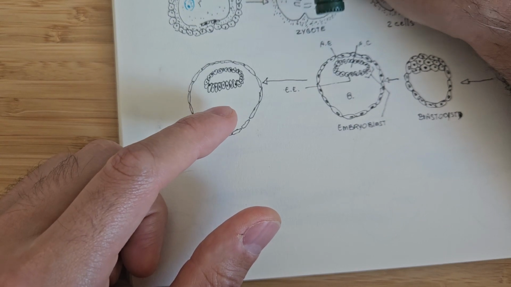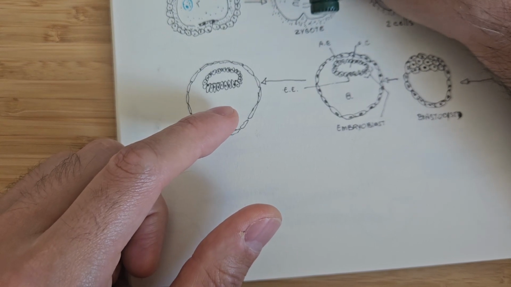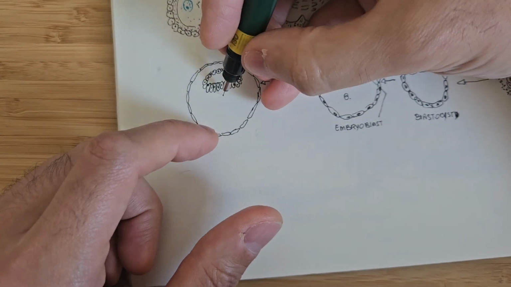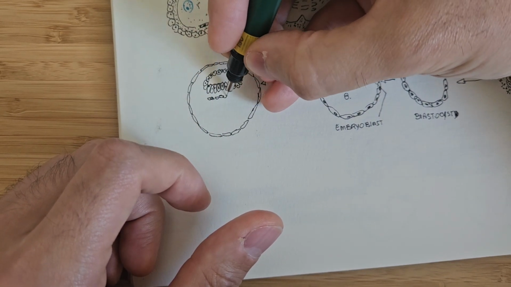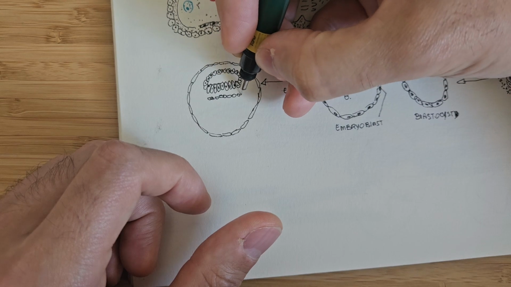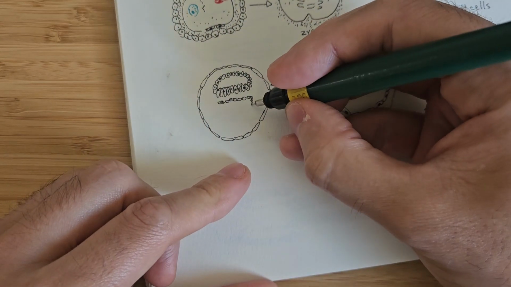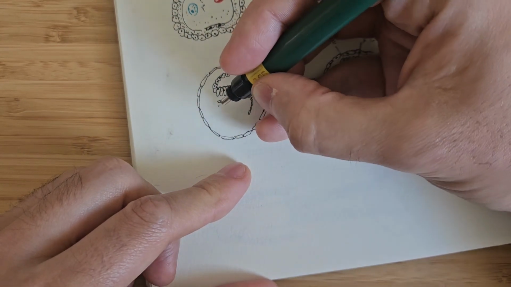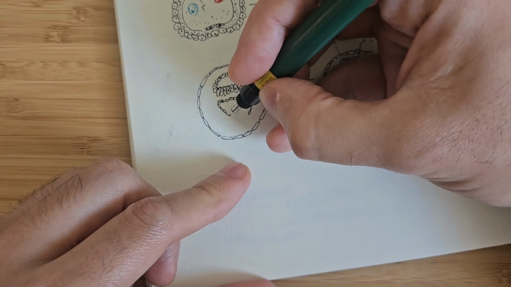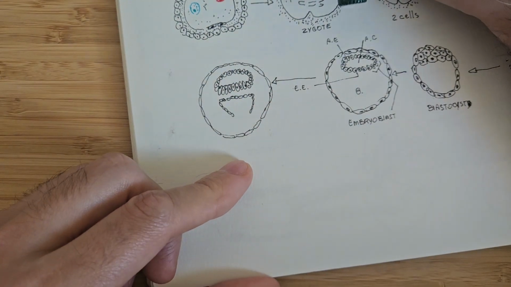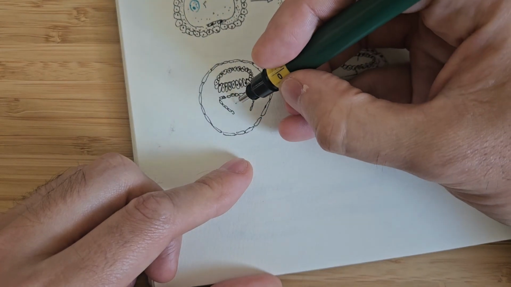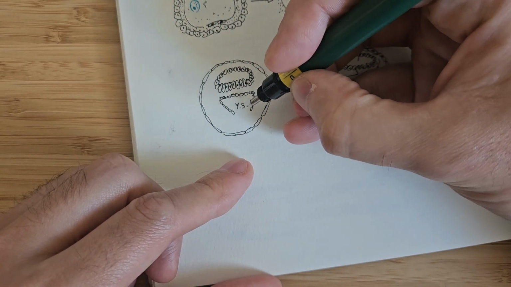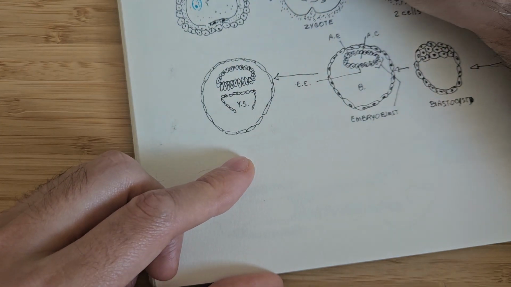We have the endoderm here. And then we have the yolk sac here. Okay?